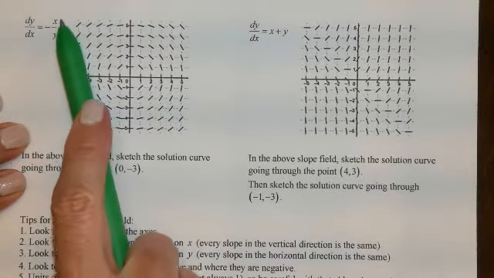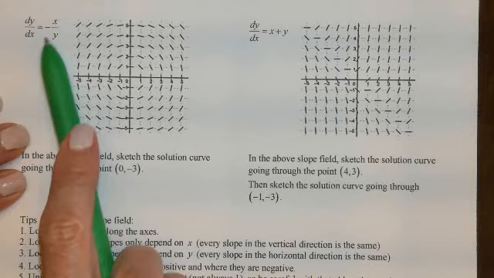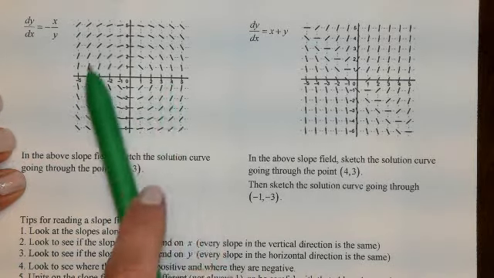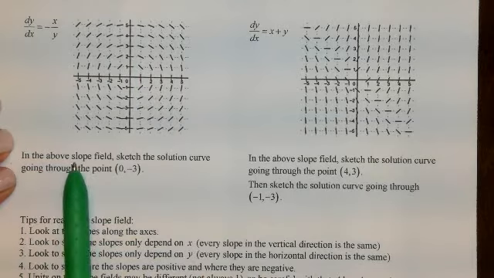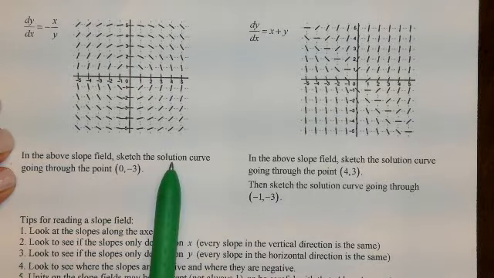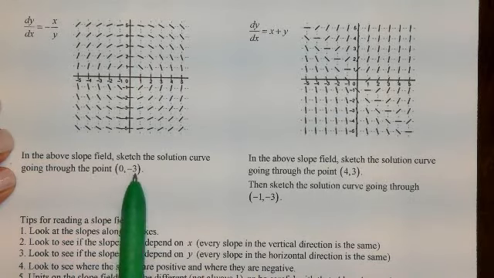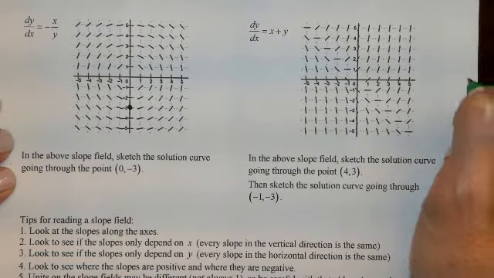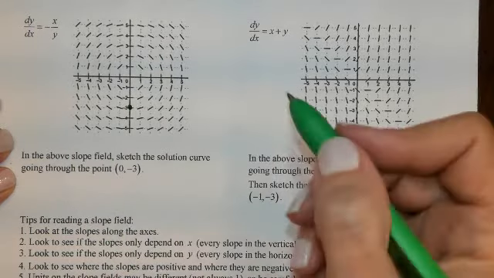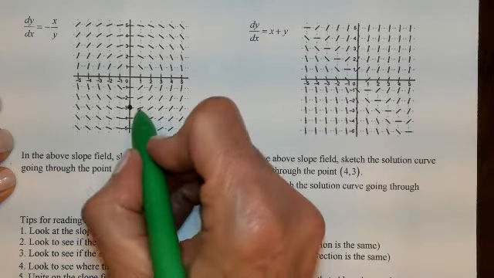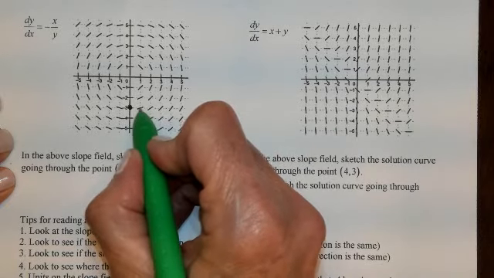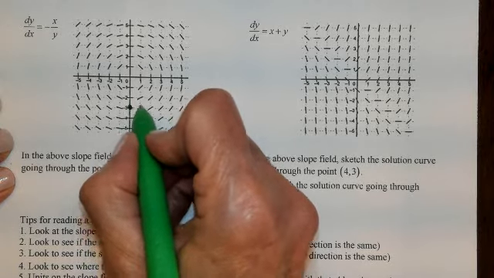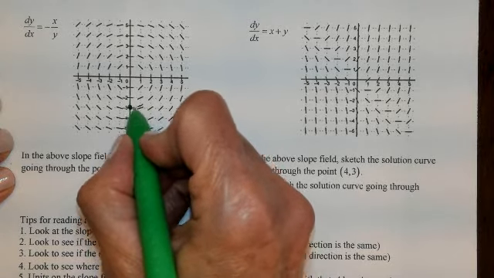And let's take a look at this one. Well, this is that negative x over y again. And can you see all the circles? Can you see all of them? In the above slope field, sketch the solution curve going through the point (0, -3). Go to the point (0, -3), and then to sketch the solution curve, we want to follow the slope at the nearest point.